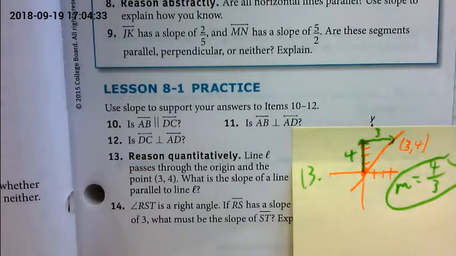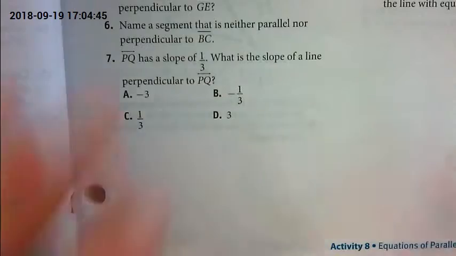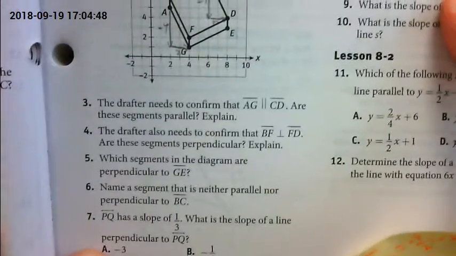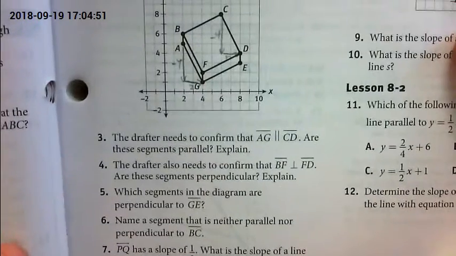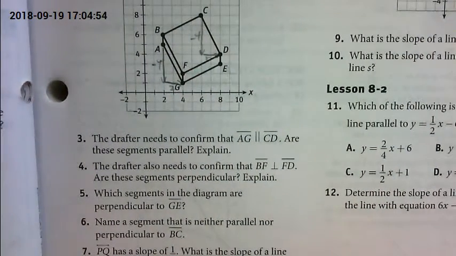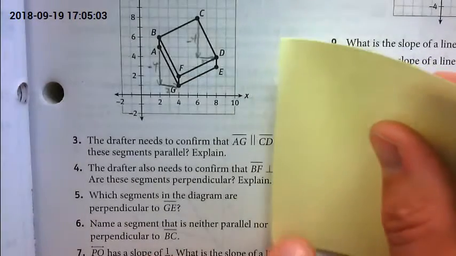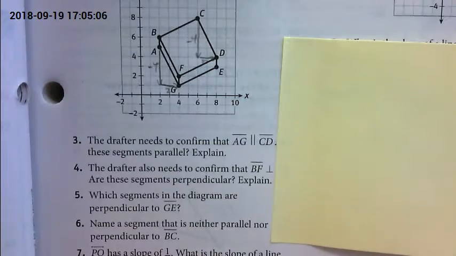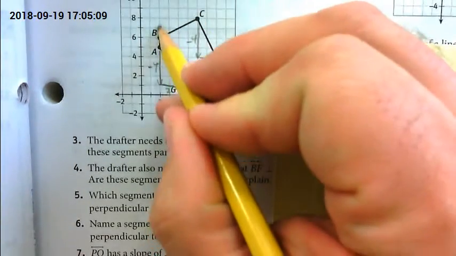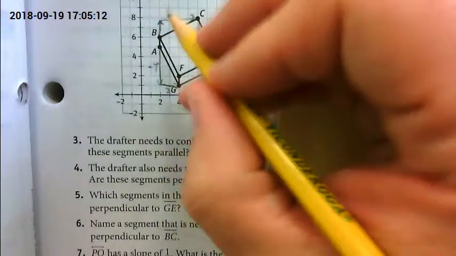Any others? Yeah. 97, number 6. So 6 is also using the same diagram that we were just using a few moments ago. Make sure I can fit this whole thing up there. So using that diagram, it said name a segment that is neither parallel nor perpendicular to BC. So if we look at line BC, BC is this line right here, right?